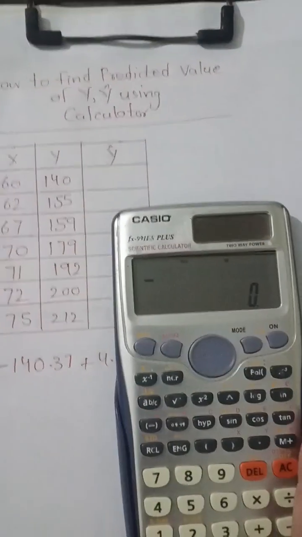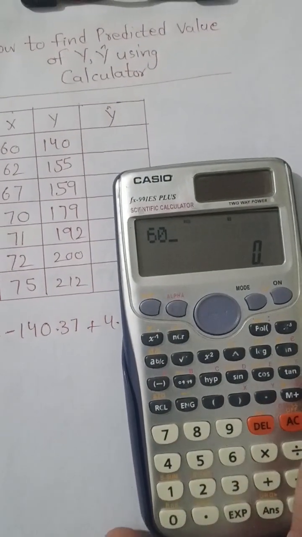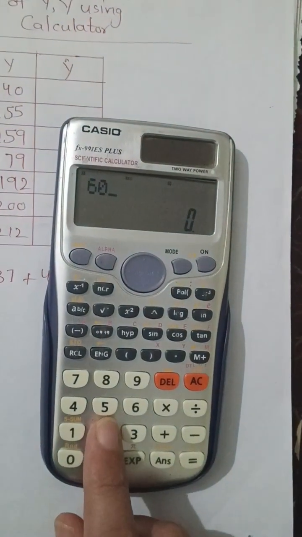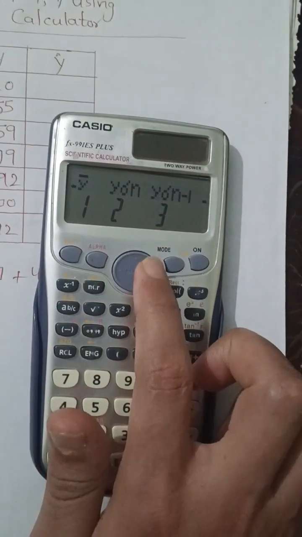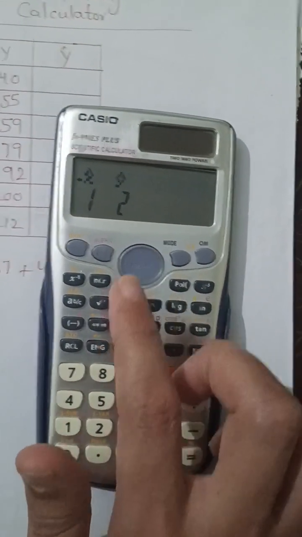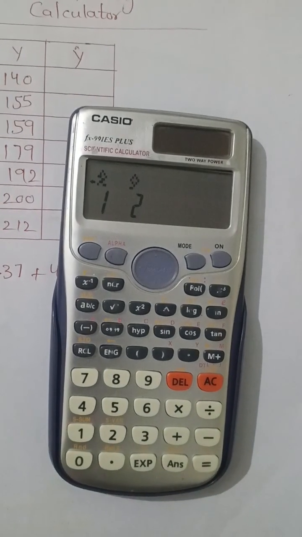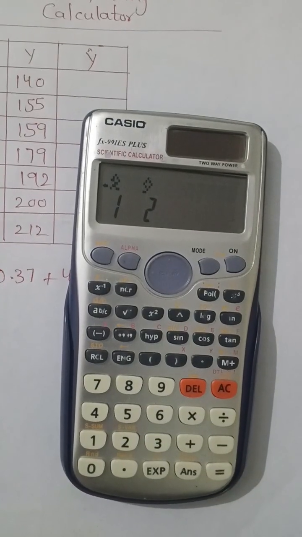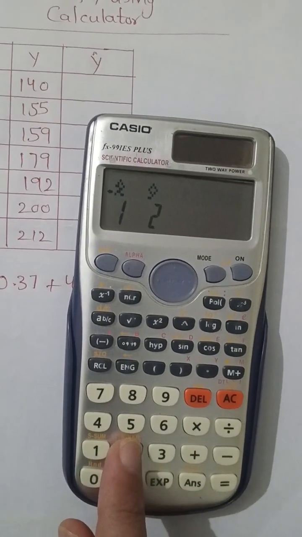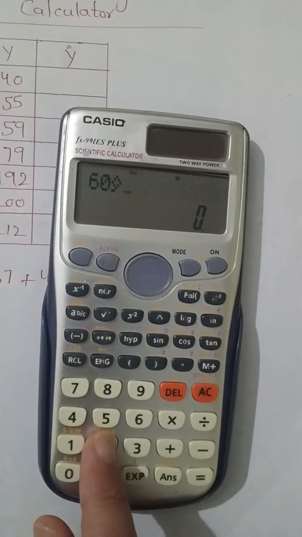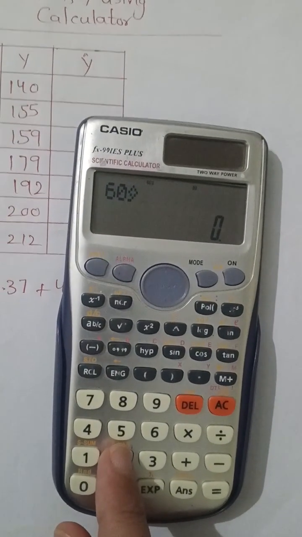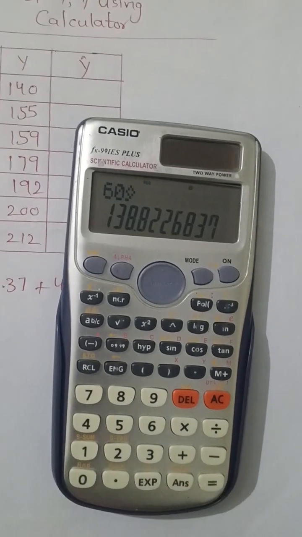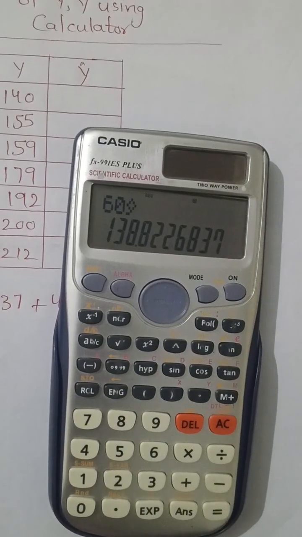So we need to press 60, then go to shift again, press 2 and go to next. Here you can see two options, x hat and y hat. Because we are finding the y hat on the basis of x, we will press 2. So here we are finding the y hat when x equal to 60, so you need to press 60. Here the y hat is 138.82.